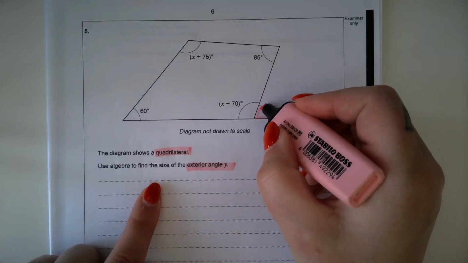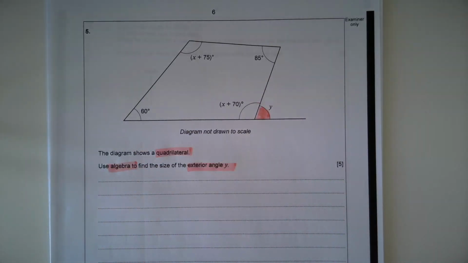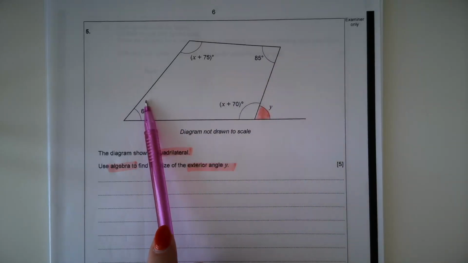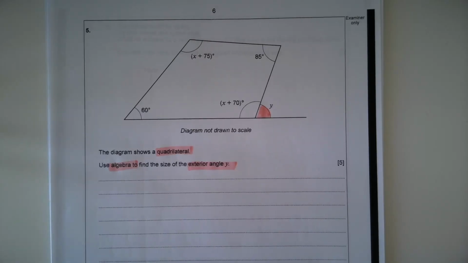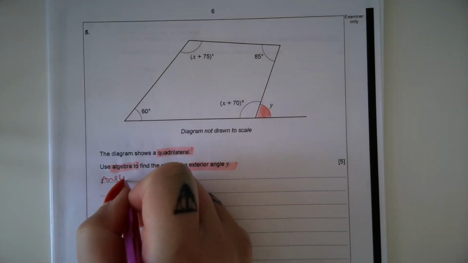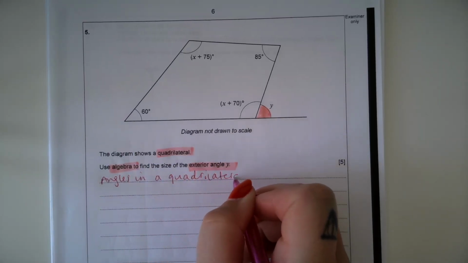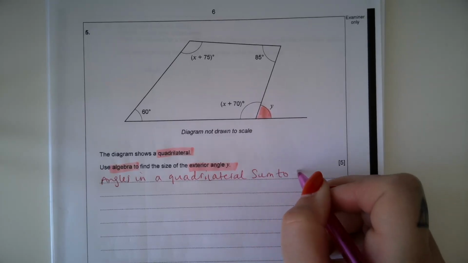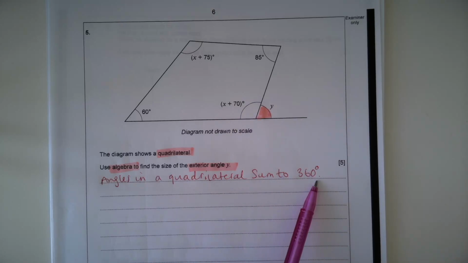So we're aiming to find this angle here, and they want us to use algebra, which is useful because we've got some algebra there on the diagram, haven't we? We've got some numerical angles, but we've also got some angles that involve the variable x. So this is a quadrilateral. So what do we know about angles inside a quadrilateral? Well, angles in a quadrilateral sum to 360 degrees. So all of these angles here should add to 360 degrees.